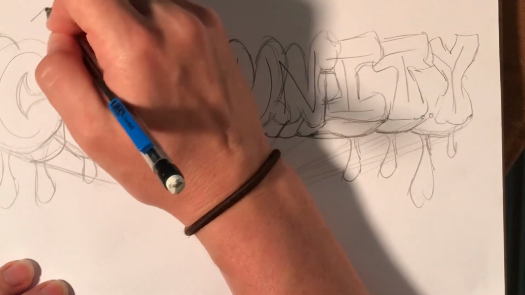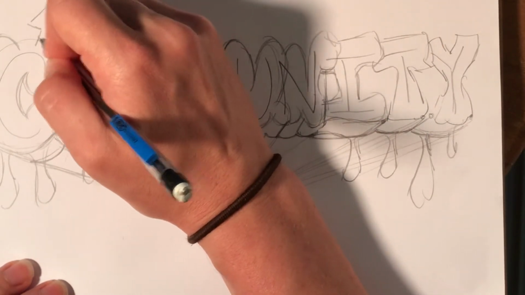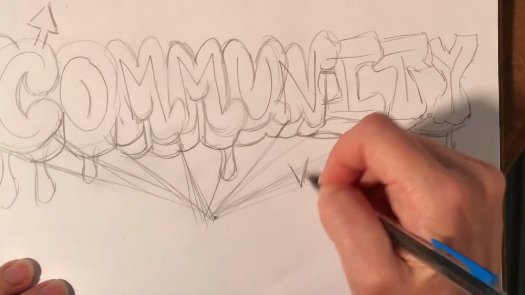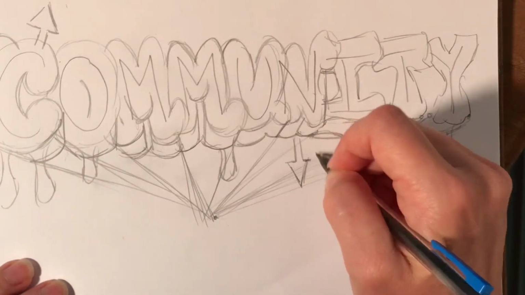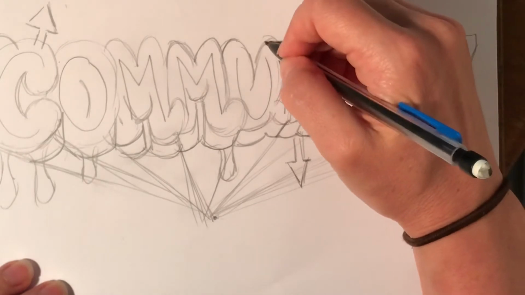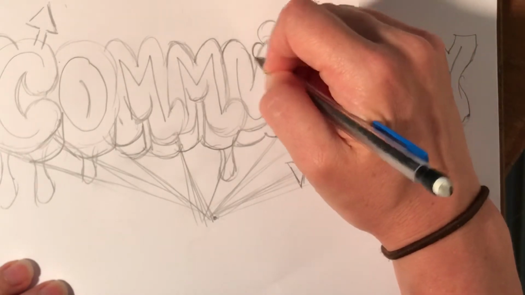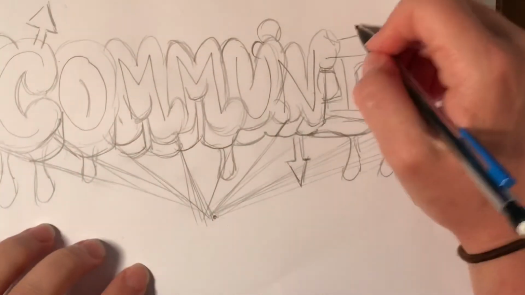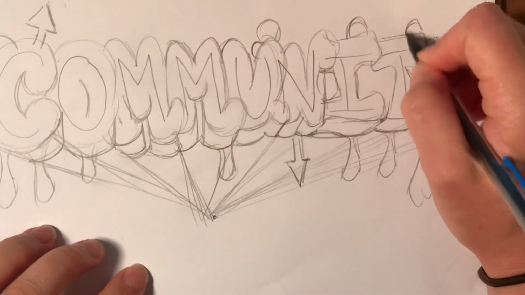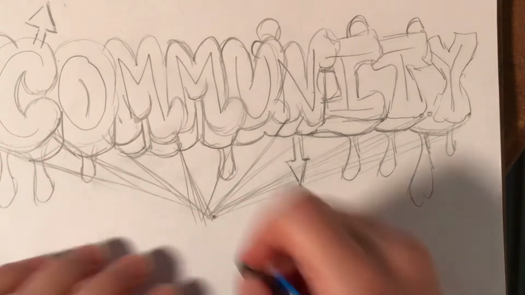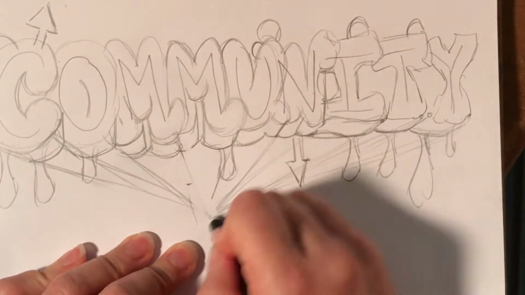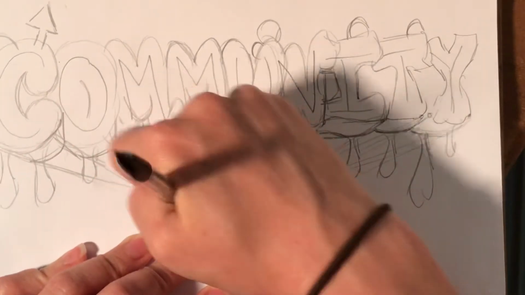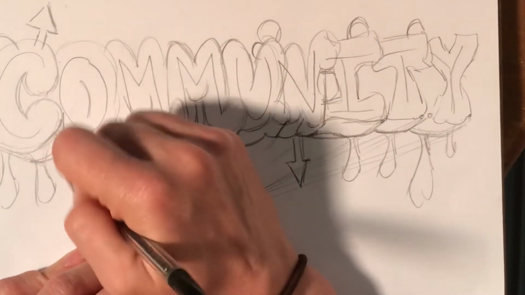So an arrow can be seen a lot in graffiti. So another arrow here maybe. And another bubble coming off. A few more bumps here. Okay, now we're gonna erase all these guidelines that we used when we were making the letters 3D, because it's just a guide and now we have it, so we can erase.